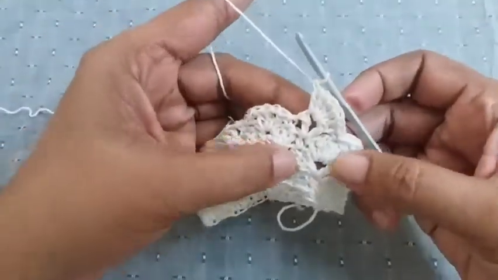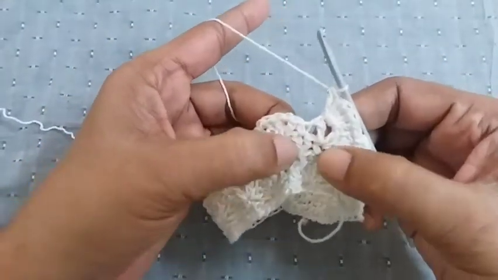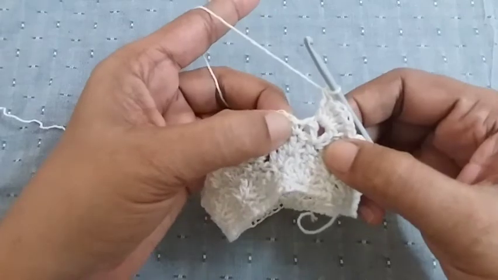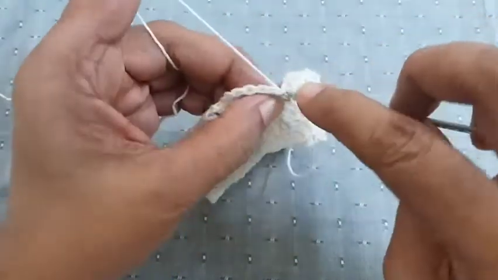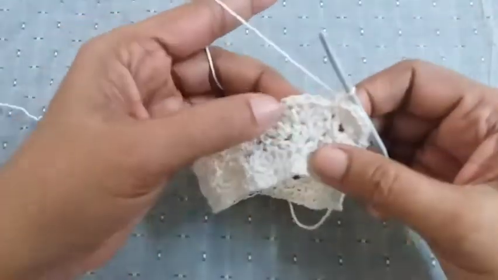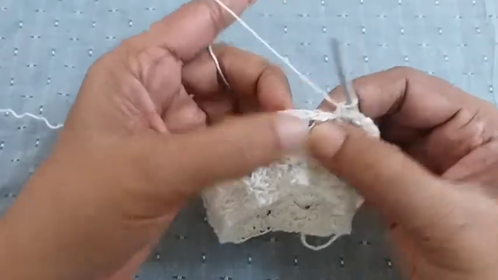Then single crochet into the single crochet of the previous round. Chain one and single crochet into that single crochet. Now it's an increasing point. We have 2 V stitches there.